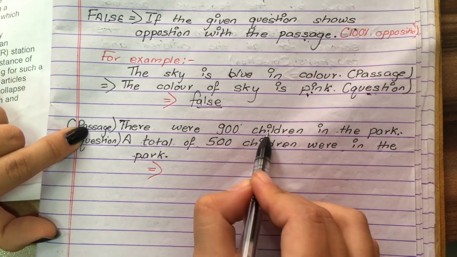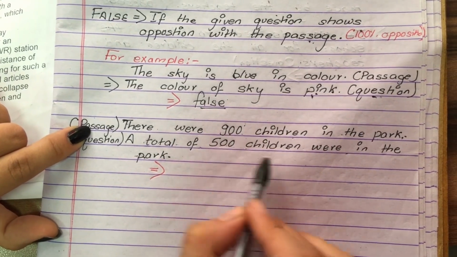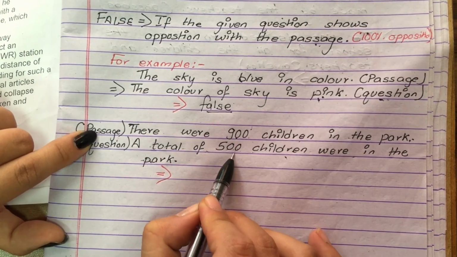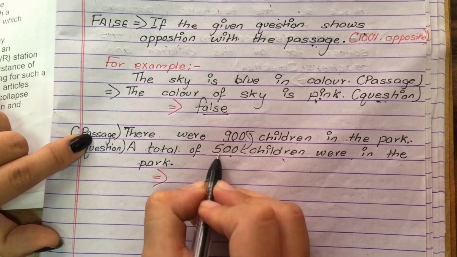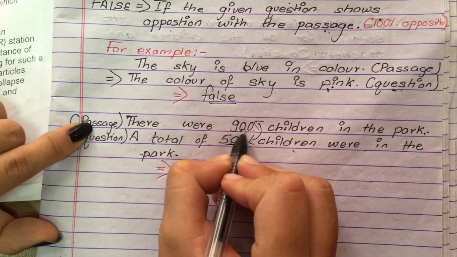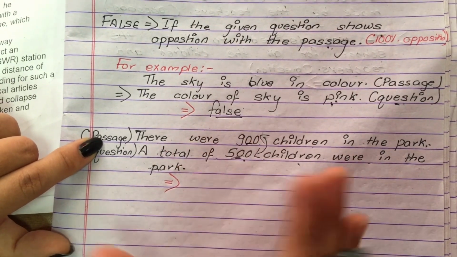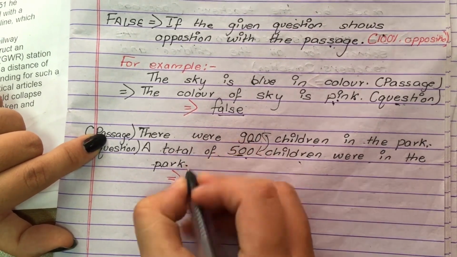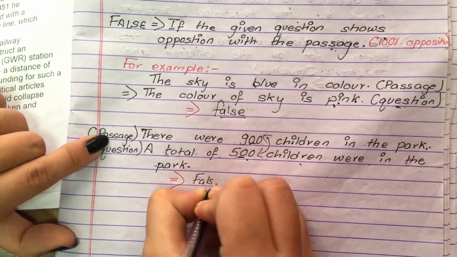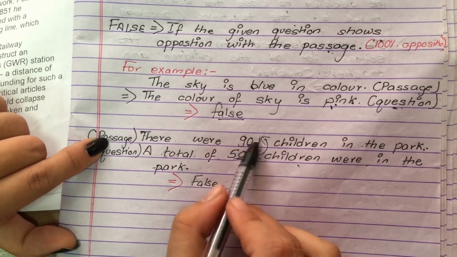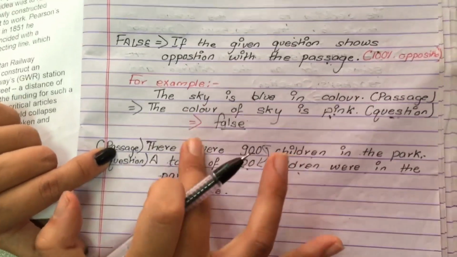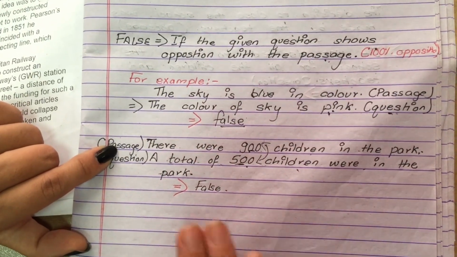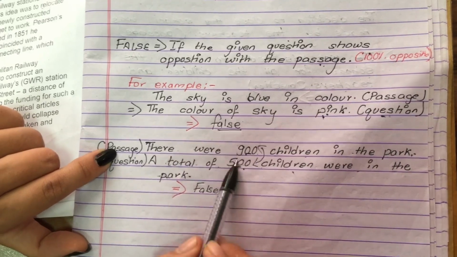They have talked about children, they have talked about the number also, but now the information they have provided is opposite. They have said here 500, here they have said it's 900. Can we see the contradiction between the two pieces of information? In this case also our answer is false. Many students might say it's not given because they have not talked about 900. No, they have talked about children and the number also. So in this case our answer is false because the information is opposite.